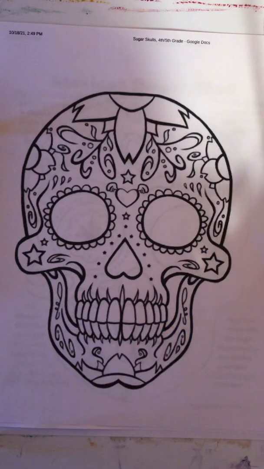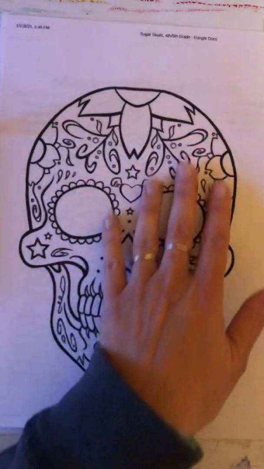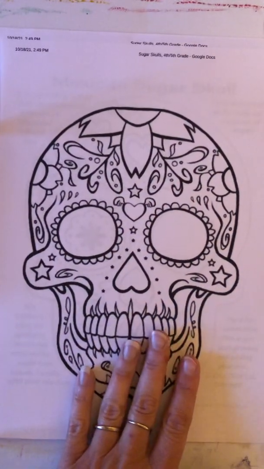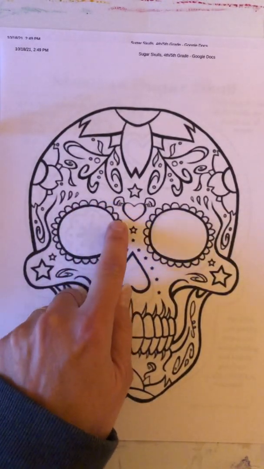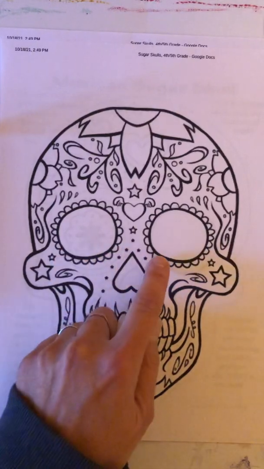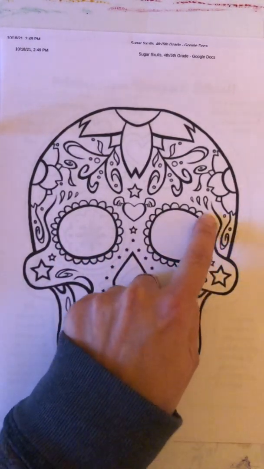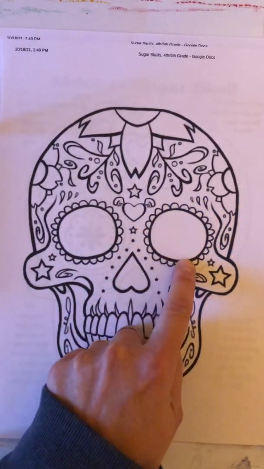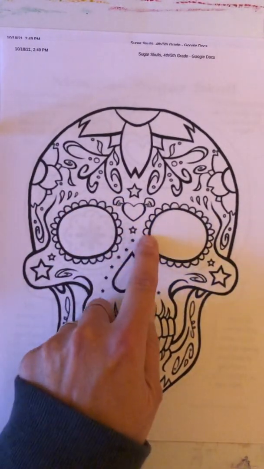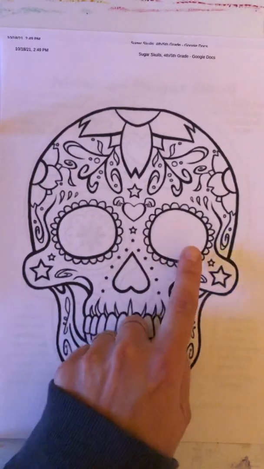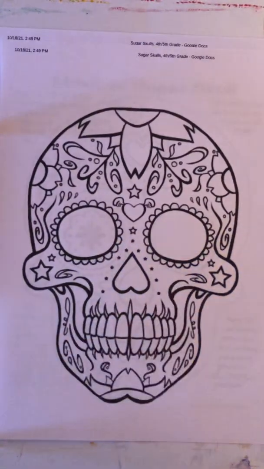This is one example. You would color this in using crayons, colored pencils, or markers, but whatever you do around this part of the eye, the same color or pattern of color needs to go around this eye. You can't choose blue to put around this eye and then choose red to put around this eye. You need to make your color choices be symmetrical.